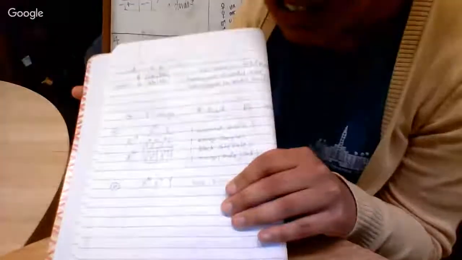I don't know if you guys can see it in my notes, but I have chicken scratch. Okay.